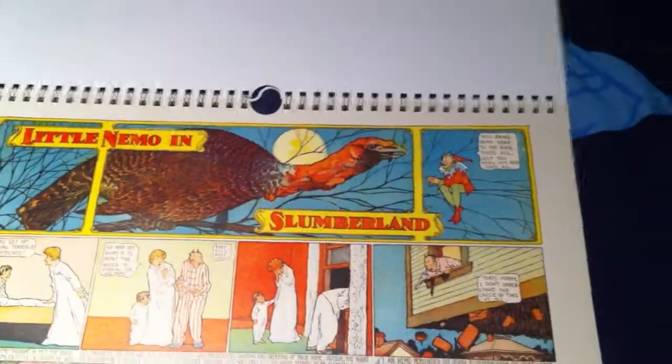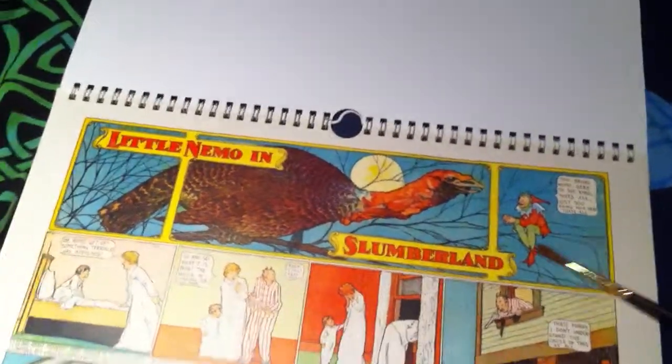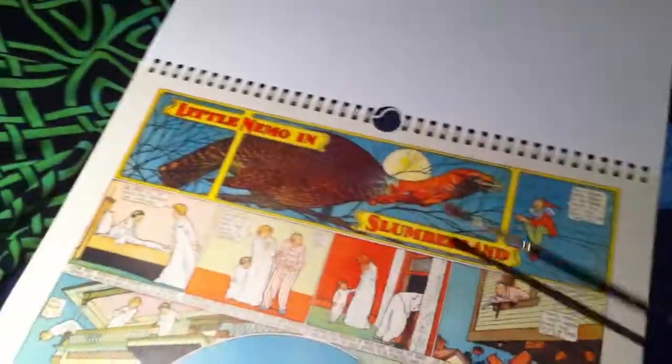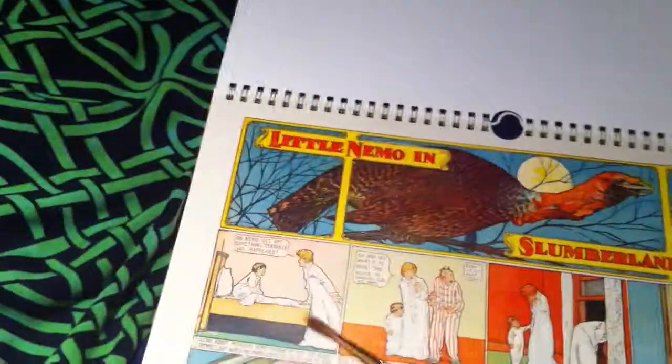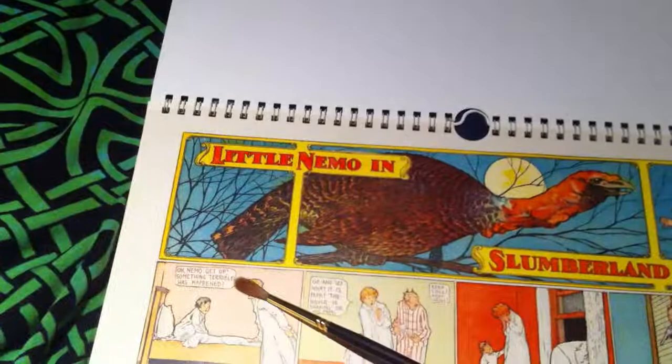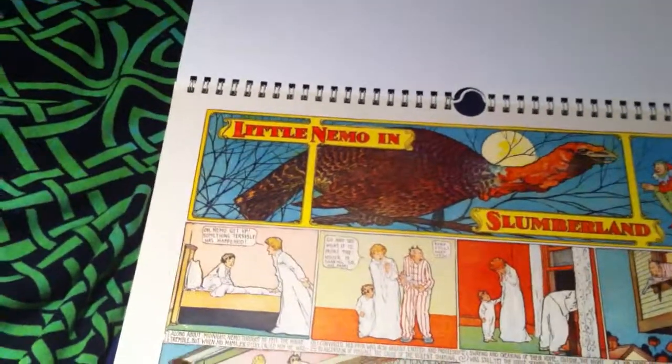McKay's dialogue is sometimes pedestrian, but that's all right. The king, of course, is Morpheus. We've met him before. We met him at the very beginning of the very first Nemo strip. Okay, so the mother: "Oh, Nemo, get up. Something terrible has happened." The narrator.